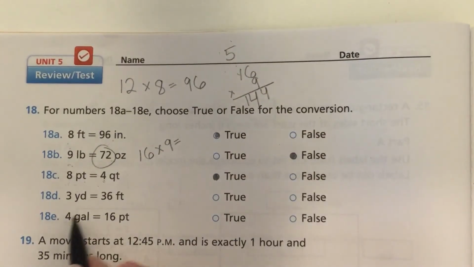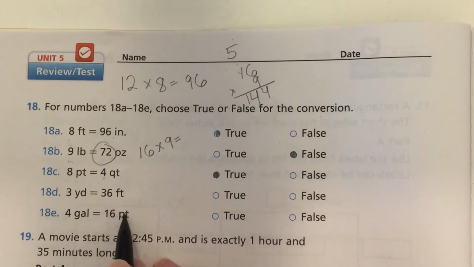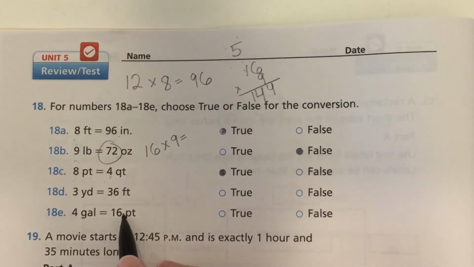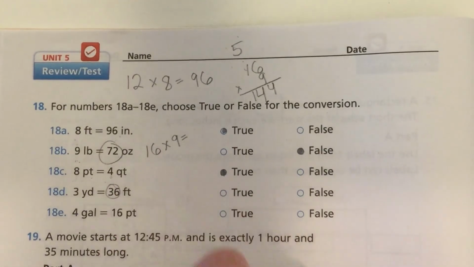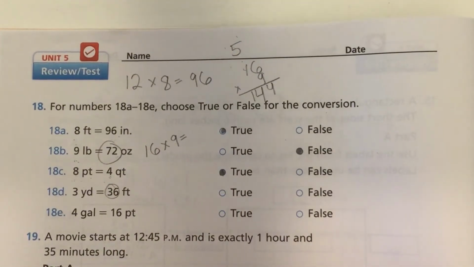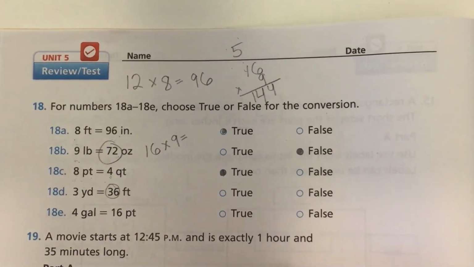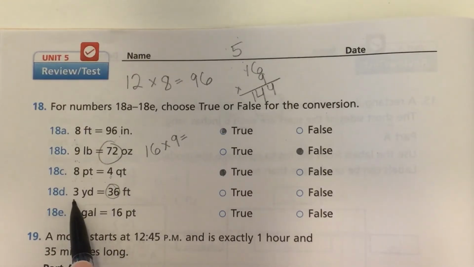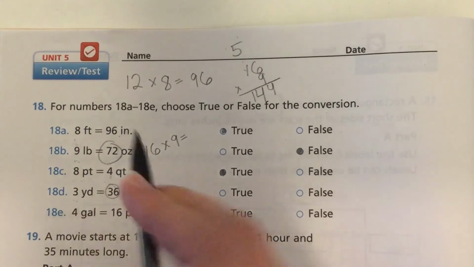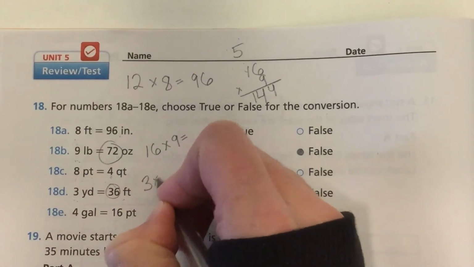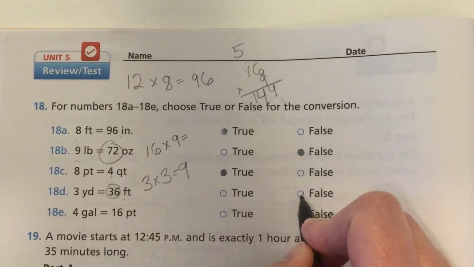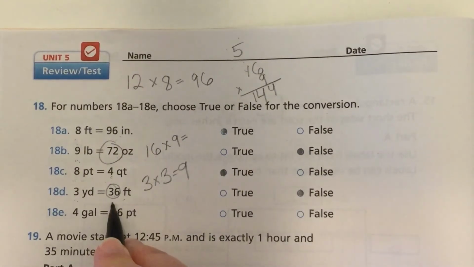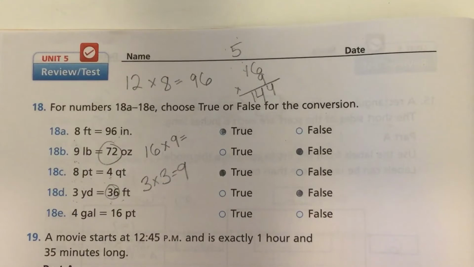3 yards equals 36 feet. Oh, this one's in here to trick us. You know why? Because 3 yards does equal 36 inches, but it does not equal 36 feet. Let's check it out. 3 yards to feet. How many feet are in 1 yard? 3. So 3 times 3 equals 9, not 36. So that is false. But you notice that they threw that 36 in there as a trick.